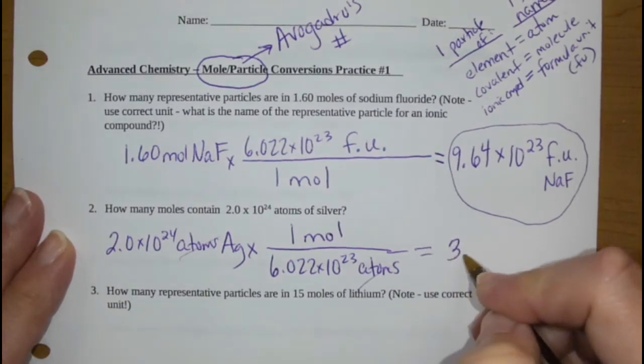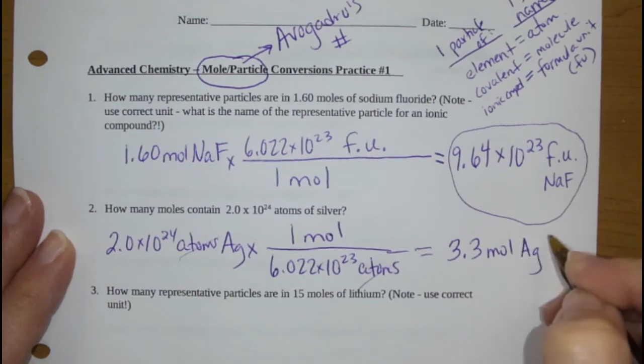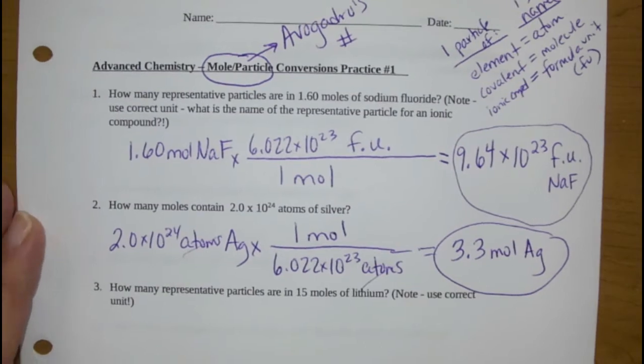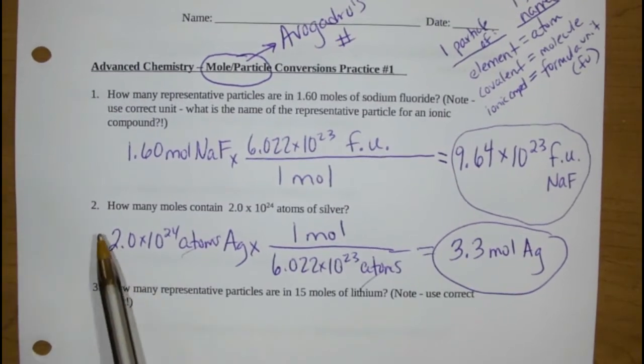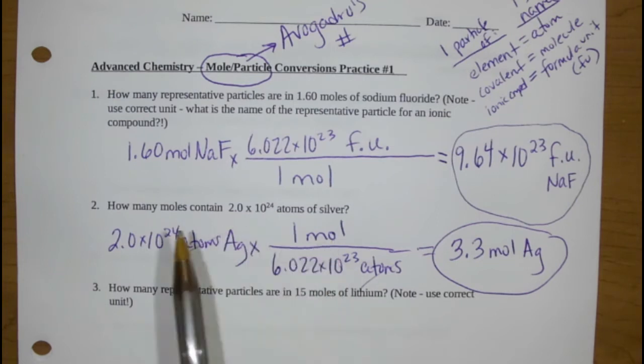Yes, 3.3 moles of silver. So when you're trying to get moles, moles has to go on the top, so that's the unit that you get. When you're trying to get particles, the particle has to go on the top.